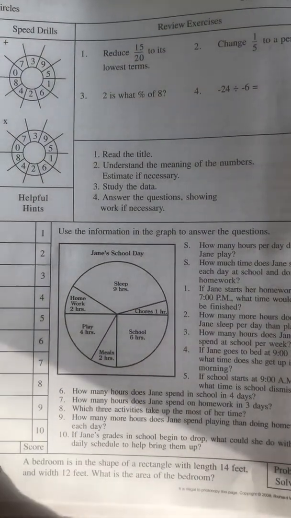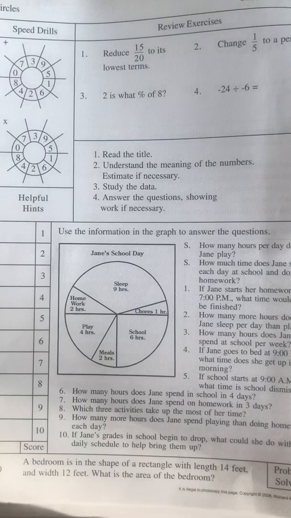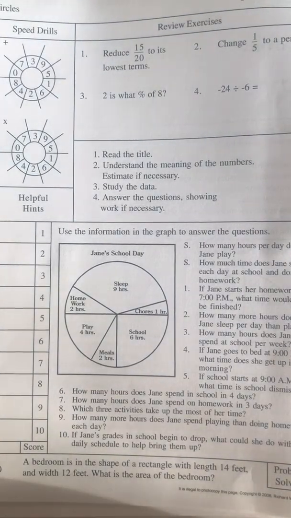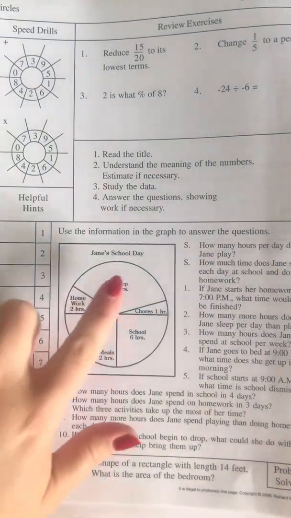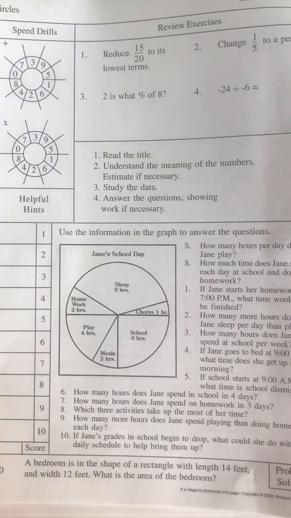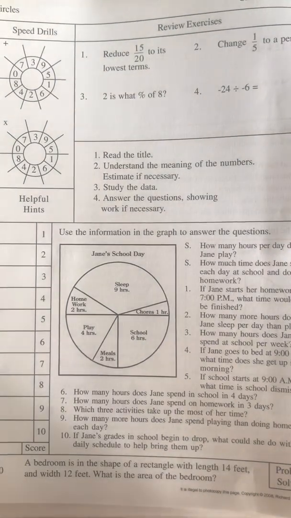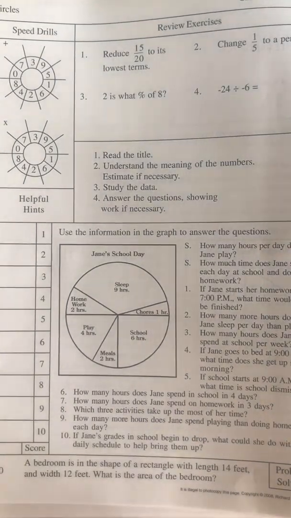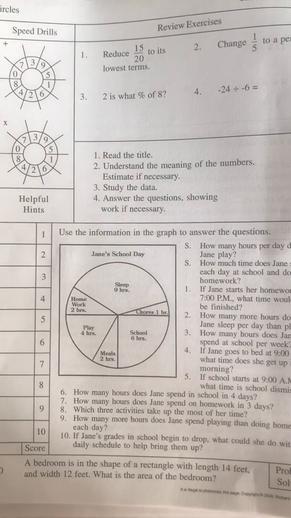In this one, we have a circle graph that is an example of a schedule. This one's called Jane's School Day. So notice how you can use a circle graph to organize different kinds of information, whether it's a budget or a schedule, anything that you want to organize into 100%, whether it's 100% of your budget or 100% of your day.